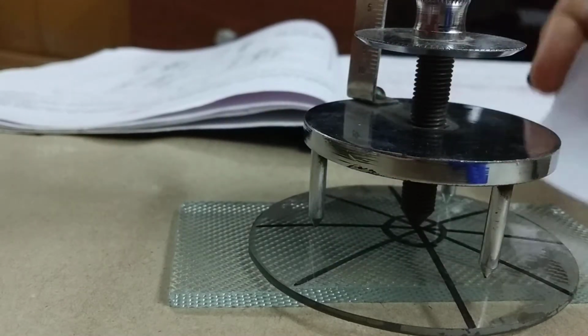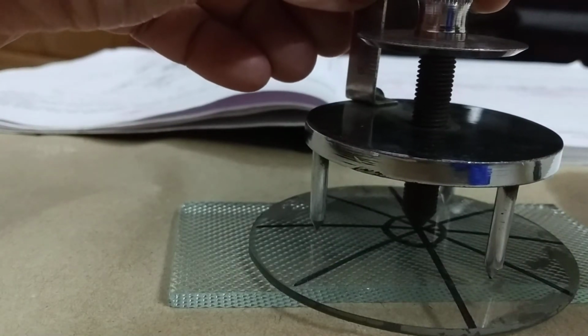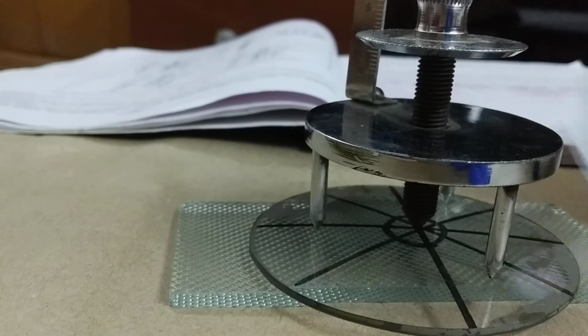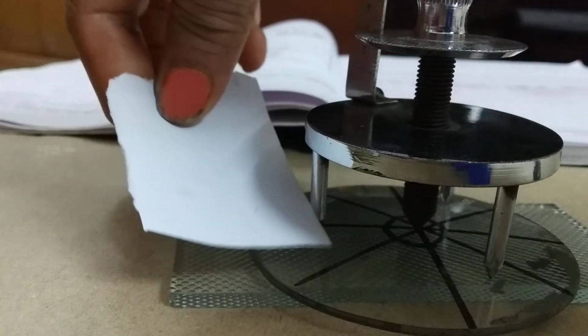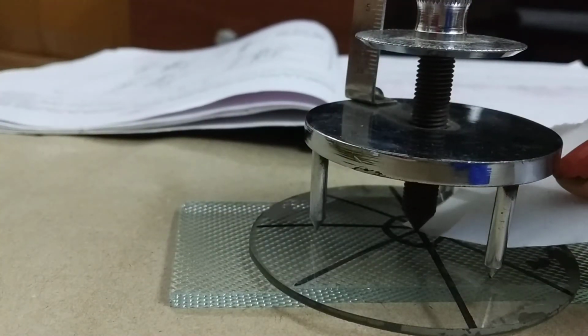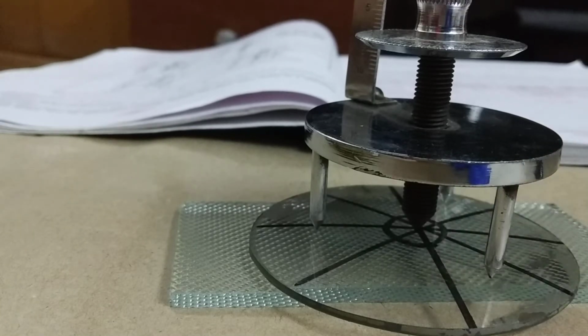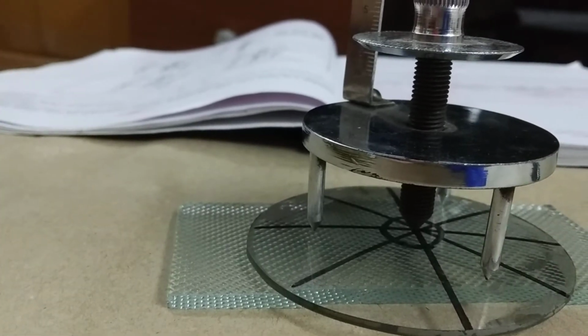So we'll put it down and check whether the paper is not passing from each one of them. So now it's all right. Again we are going to take the reading of the main scale and the circular scale.